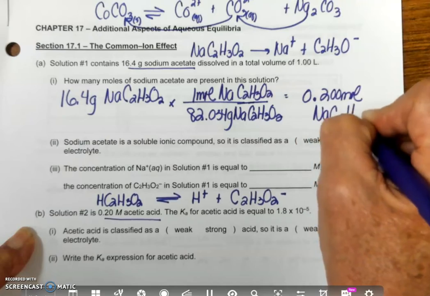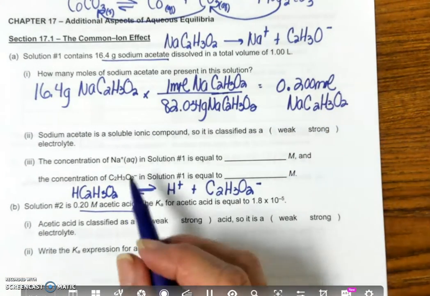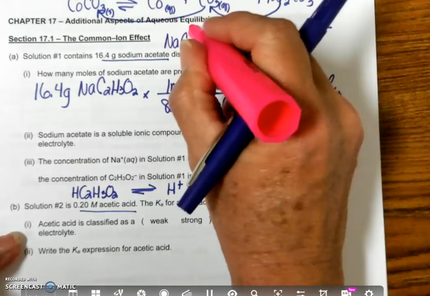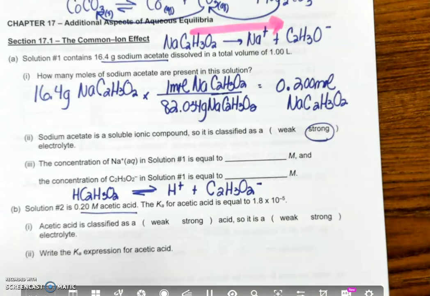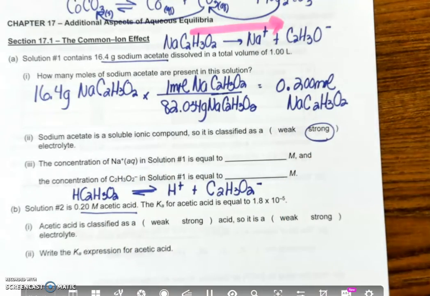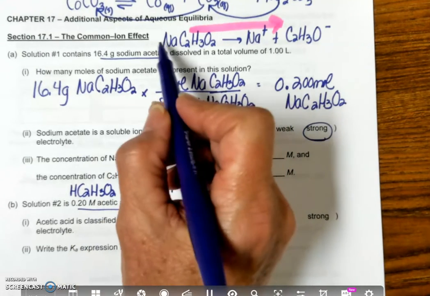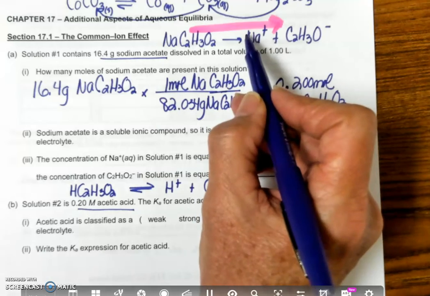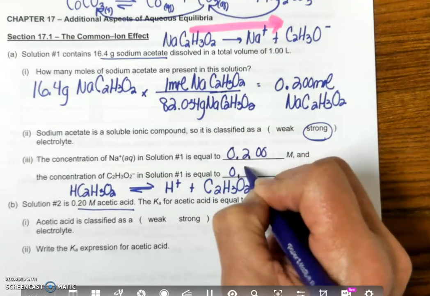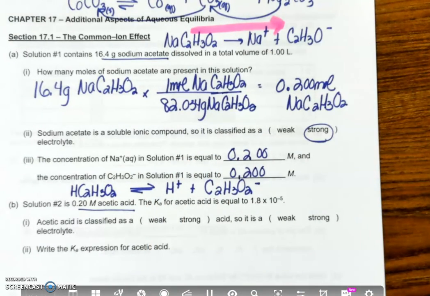sodium acetate. Now, sodium acetate is classified as a strong electrolyte because that's a salt, right? So it's going to completely dissociate into the two ions. If I have 1 mole of this, I'm going to get 1 mole of that and 1 mole of that. So for the sodium ion concentration, if I have 0.2 mole of this, I'm going to get 0.2 mole of that and 0.2 mole of that. So each of these, that's the concentration. So there's my solution. I have 1 liter of that.